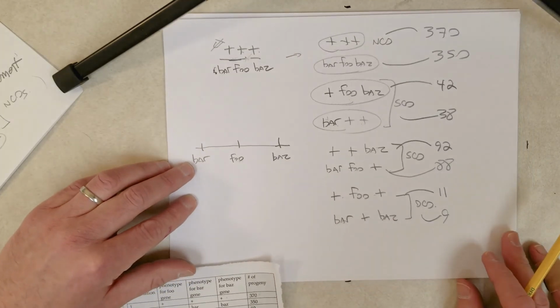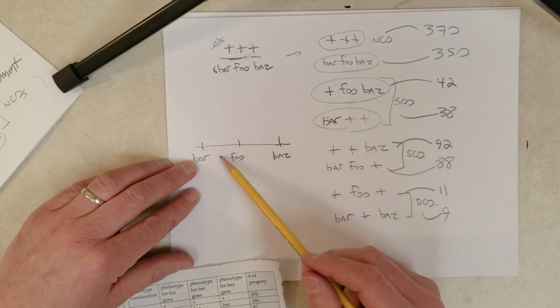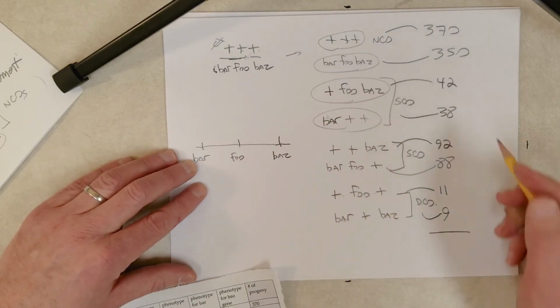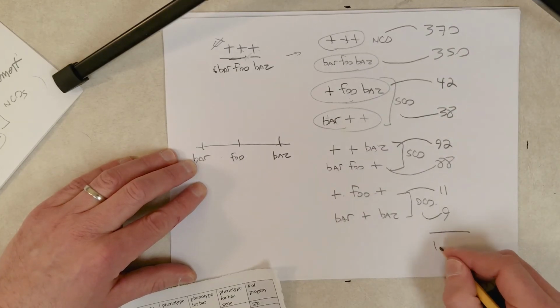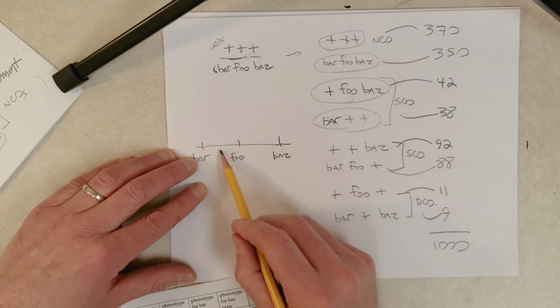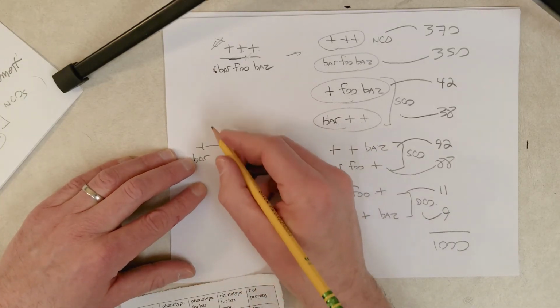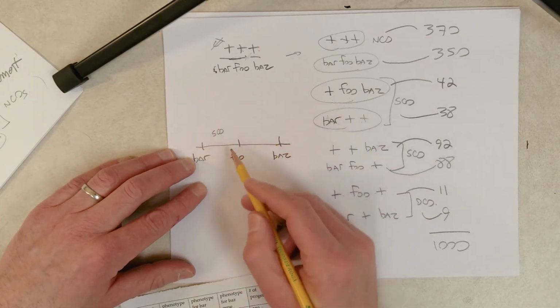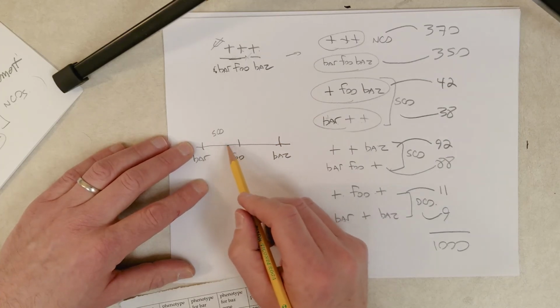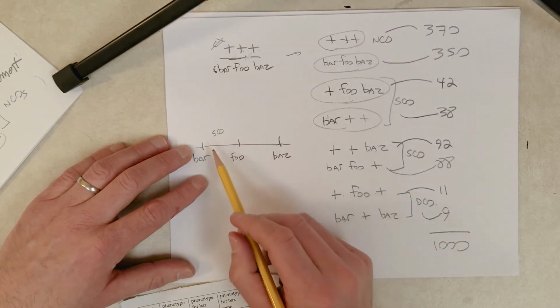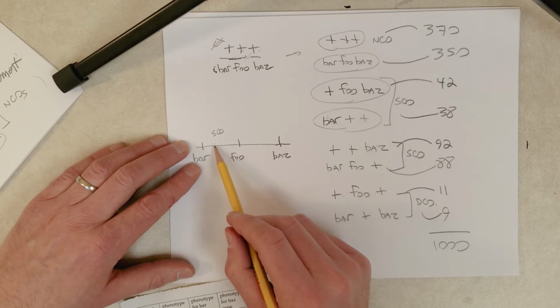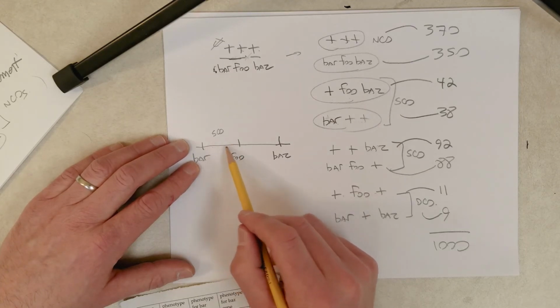So the distance is going to be the total number of progeny. This should add up to 1,000. So the total number of progeny that resulted from gametes that resulted from crossovers in this interval.